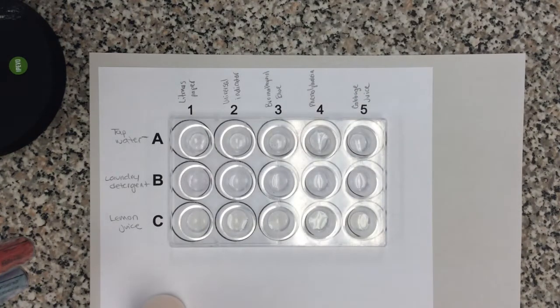Awesome. All right, so first thing we're going to do is start with my litmus paper.